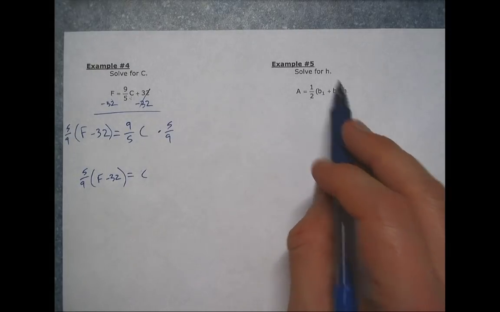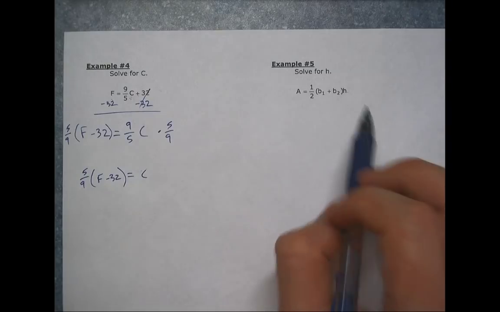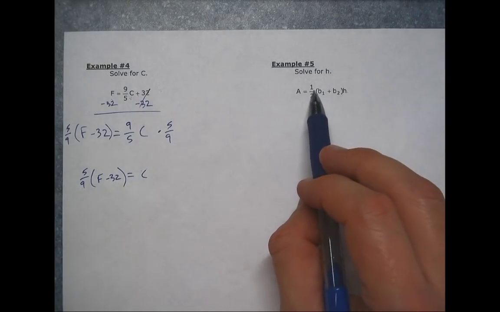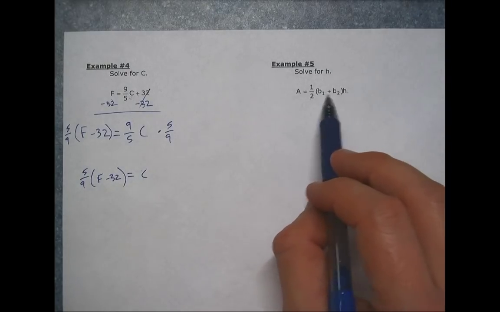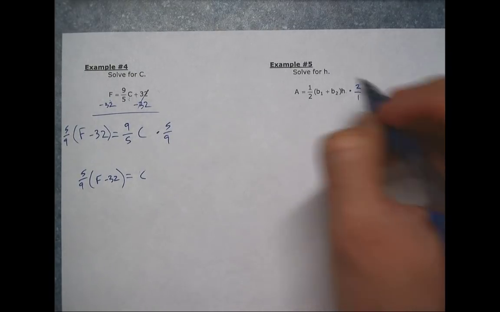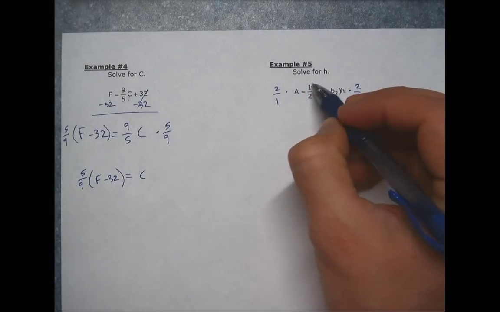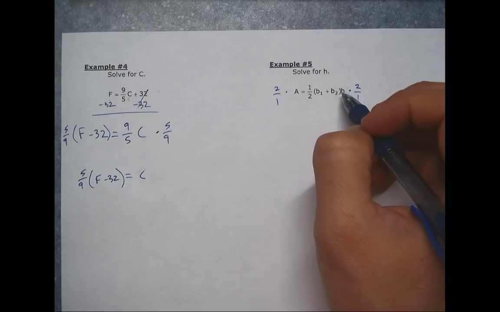So I want to get h by itself. So being multiplied by the quantity, base 1 plus base 2, also being multiplied by the 1/2. Since I'm trying to get rid of h and I have this fraction that's a coefficient that's being multiplied, I'm going to start by getting rid of that. So multiply by the reciprocal. And that will eliminate the fraction because you're going to get 2 over 2, which is just 1. So these go away.